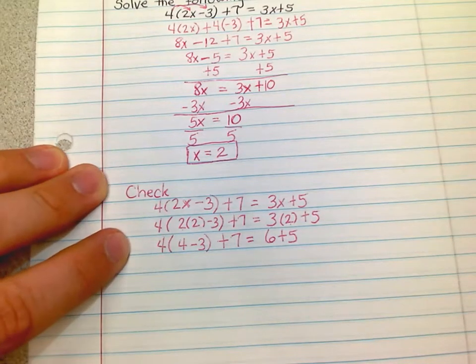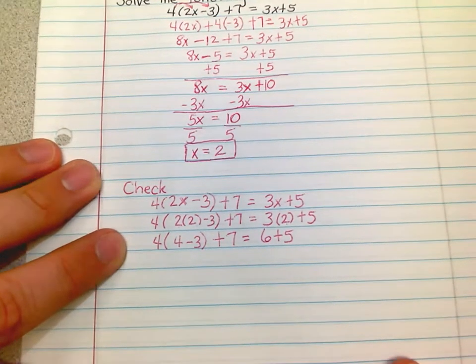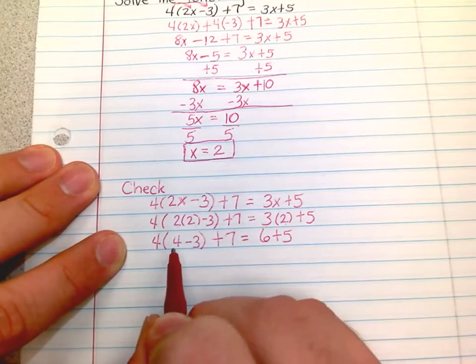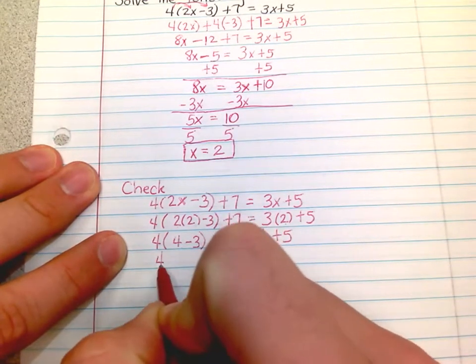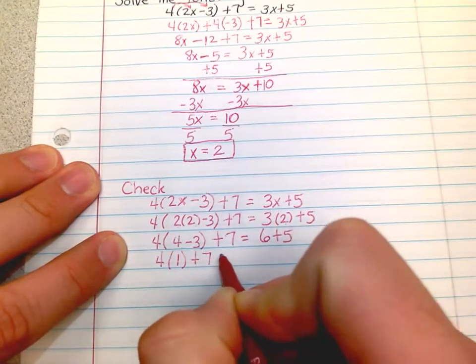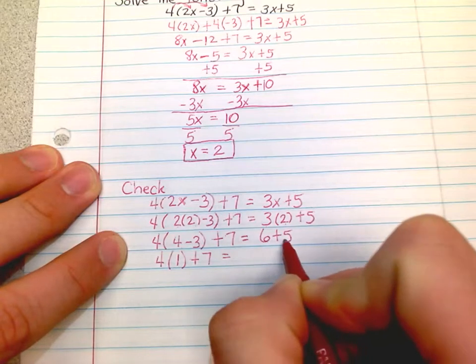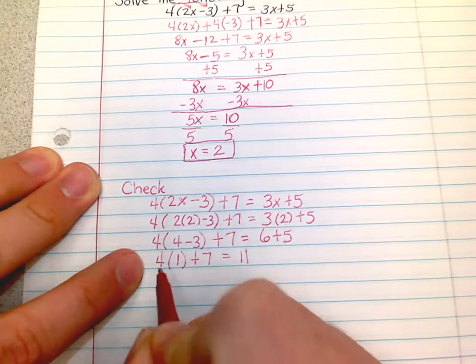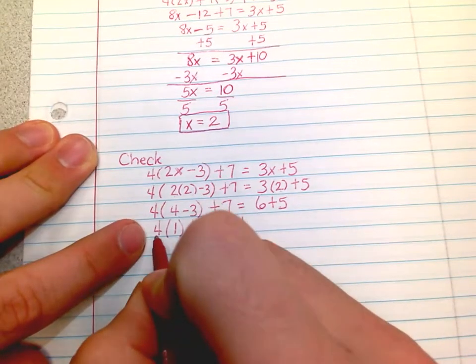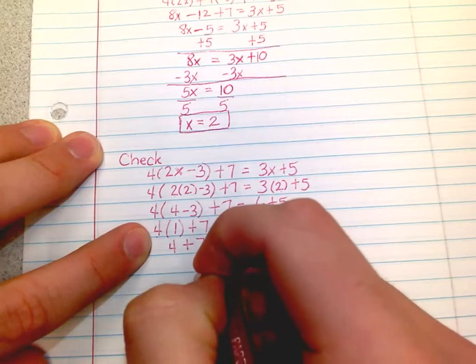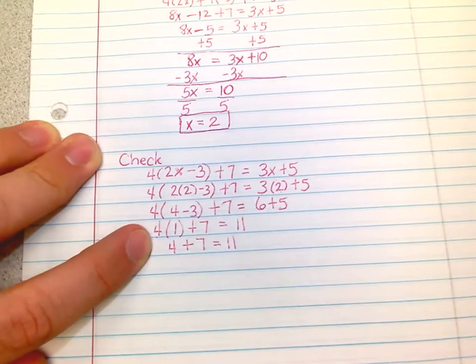So now let's just simplify even down farther using the rules of operations, the order of operations. So we have to do what's in parentheses first. 4 times 4 minus 3 is 1, plus 7 equals, and we can just go ahead and add right here. 6 plus 5 is 11. Okay, let's keep going farther down. 4 times 1 is 4, plus 7 equals 11. And our final step will just be adding 4 and 7.